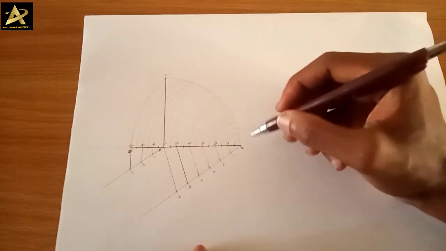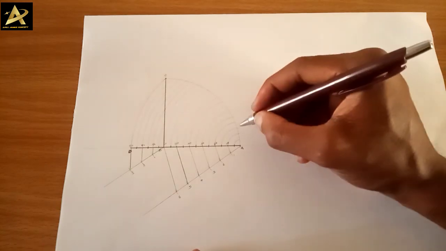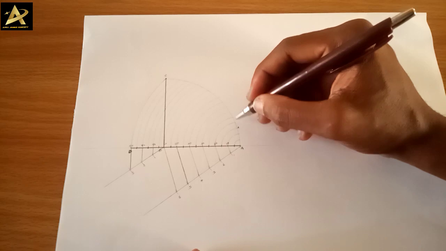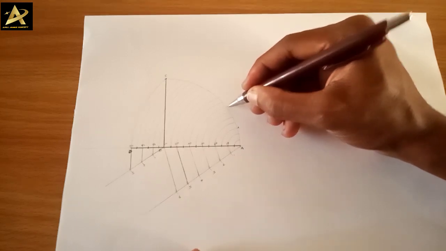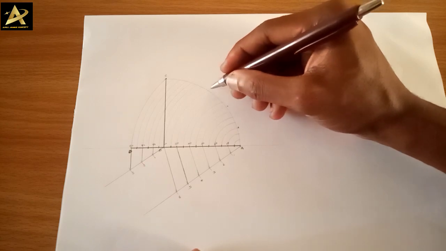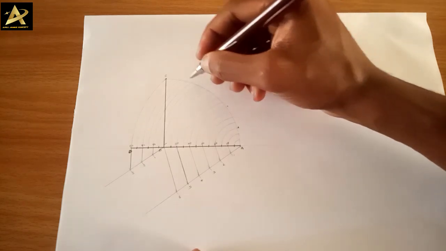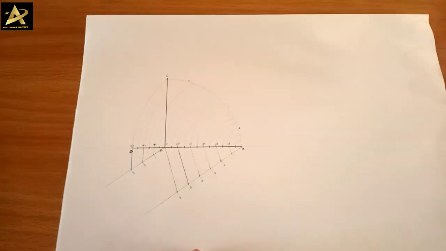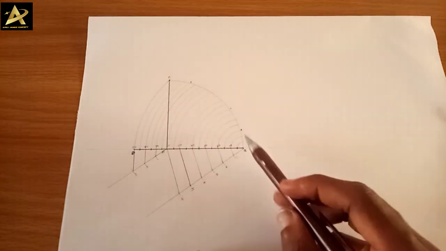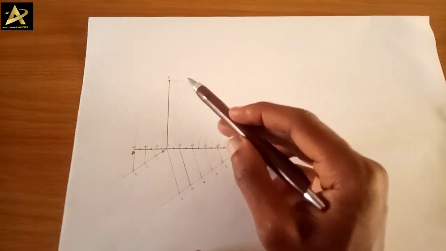So here, this is 5, 10, 15. So this point is my 15 degrees. 15, 20, 25, 30, 35. This is my 35 degrees. 40, 45, 50, 55, 60, 65, 70, 75. This is my 75 degrees. So I'll be picking this point, 15, 35, 75.